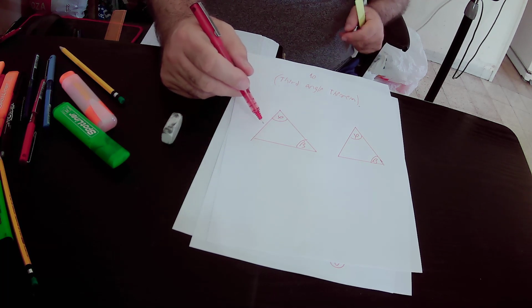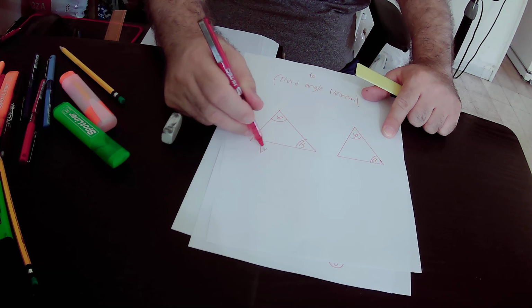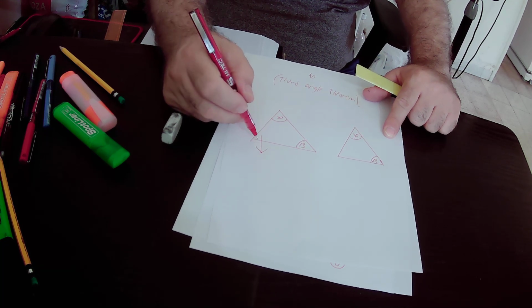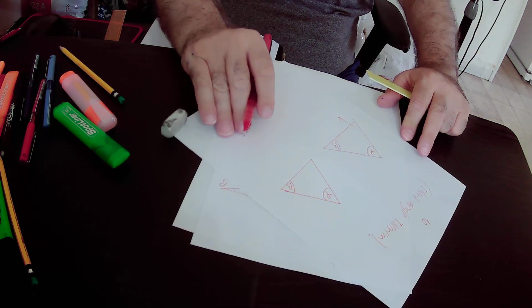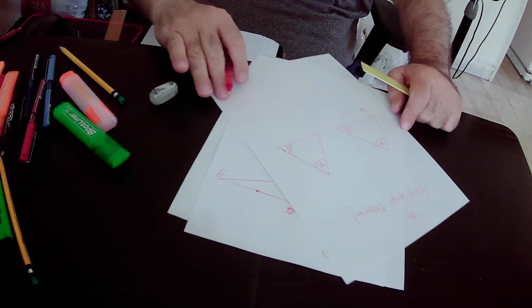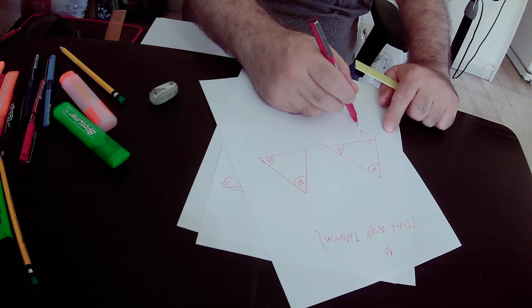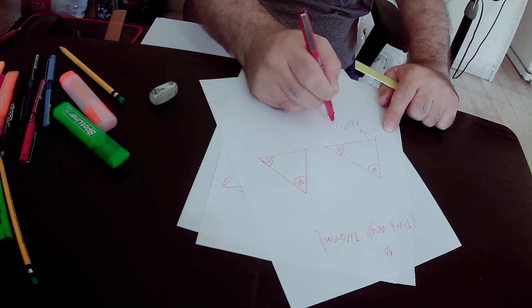The size of the third angle in this triangle, we know that the sum of the angles in any triangle equals 180 degrees. Therefore, the third angle in this triangle must be equal to 180 degrees minus (alpha plus beta).